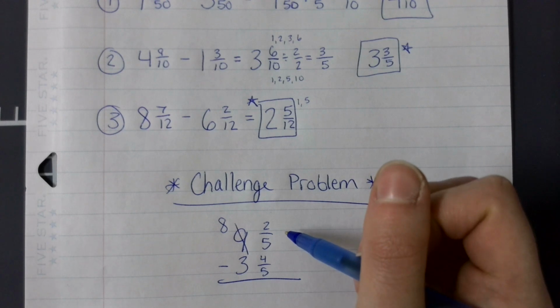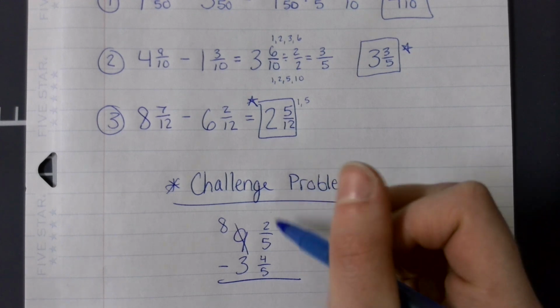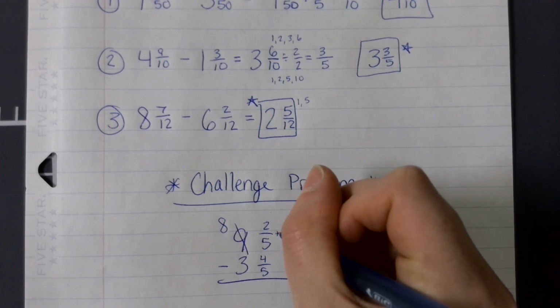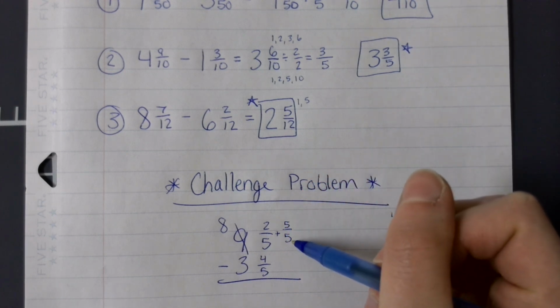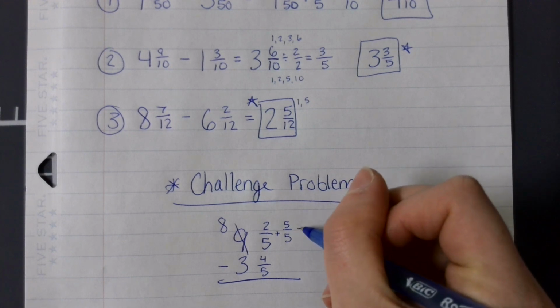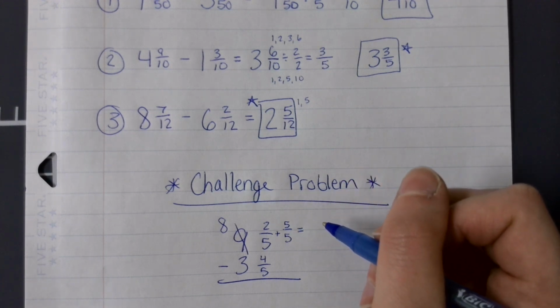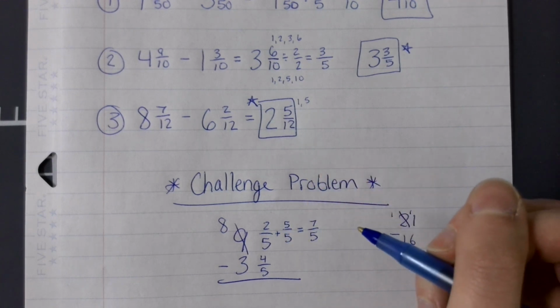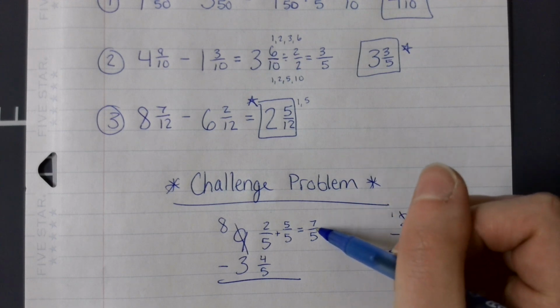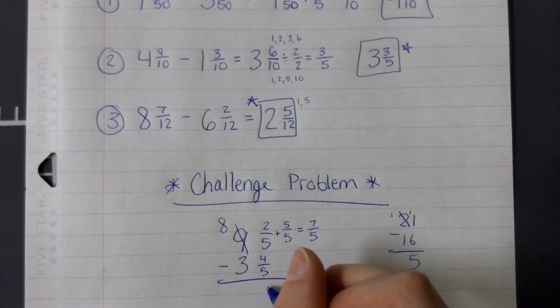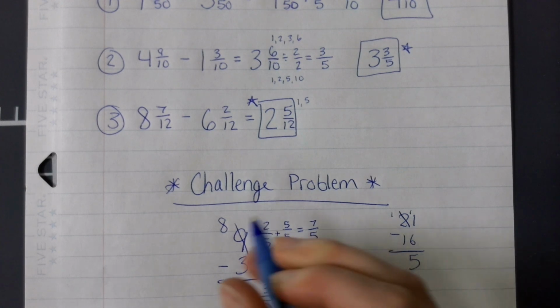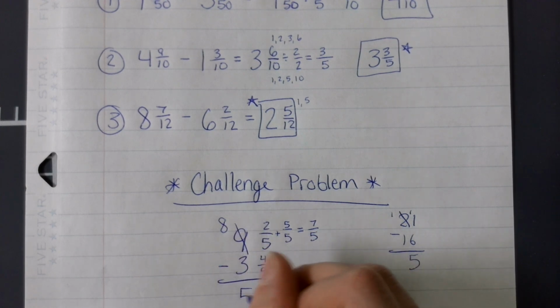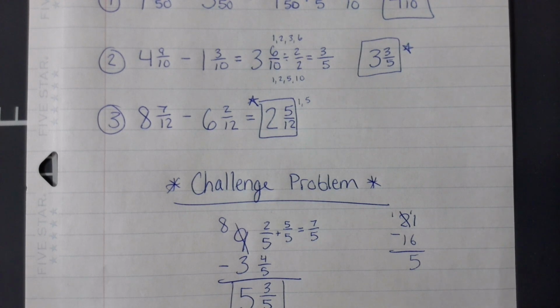But what does a 1 look like in a fraction form? Well, it looks like a fraction where the numerator and denominator are the same number, right? And these are in fifths. So what if I added to this 5/5? Because that's 1 as a fraction with the same denominator, right? I always want like fractions because like fractions are easy. Okay, so now I could do 2 plus 5 is 7. So 7/5. Now I have 7/5 minus 4/5 is 3/5. And 8 minus 3 is 5. So 5 and 3/5. That's my answer.